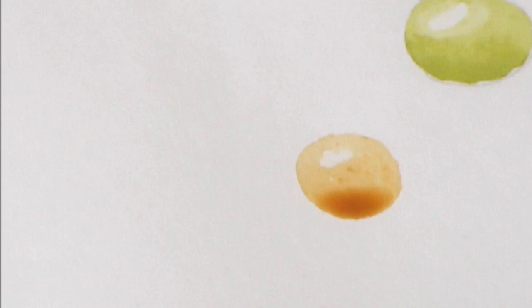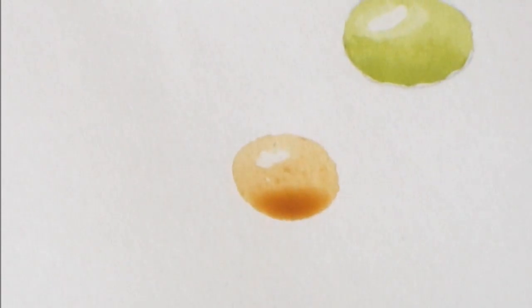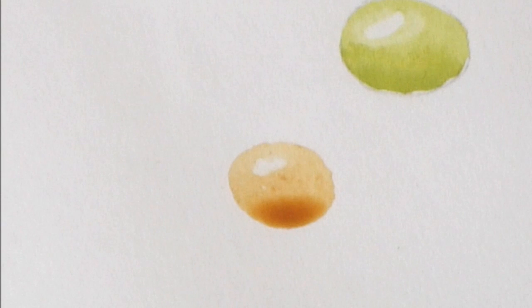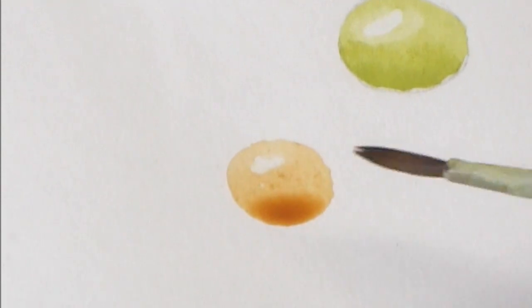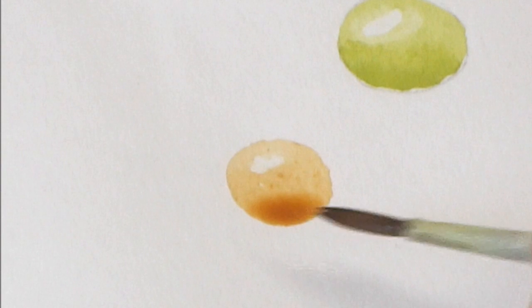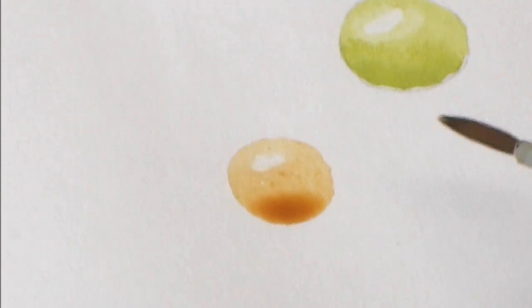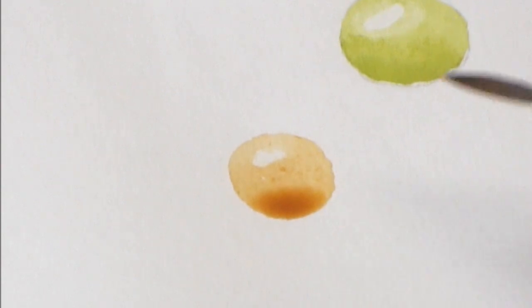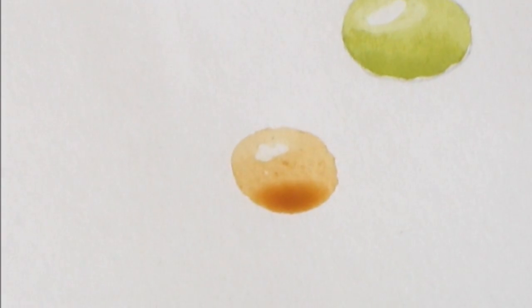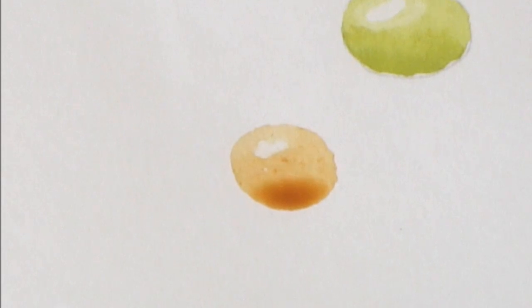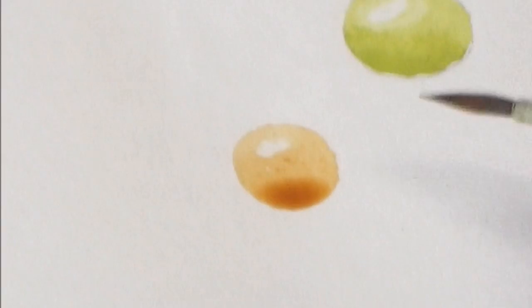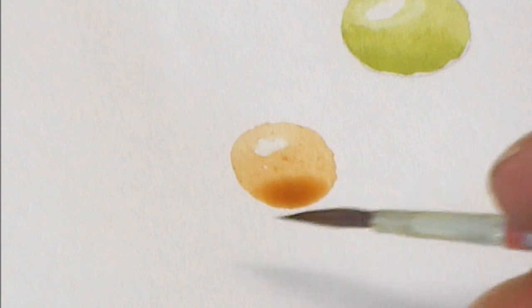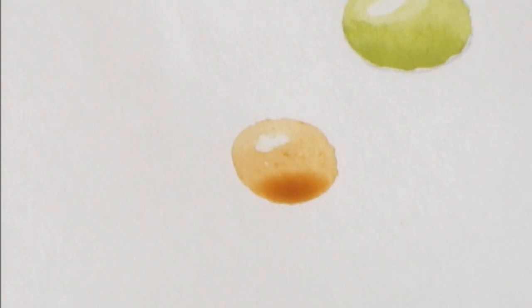Right, now, I'm now going to leave this on a shallow slope to dry, while I go and nibble at my grapes, because this is my tea. Right, now, it is without milk and sugar, right? And a little bit stronger than what I would normally drink it. But it gives you a clue as to the sort of wash you're going to need when you come to do these grapes.